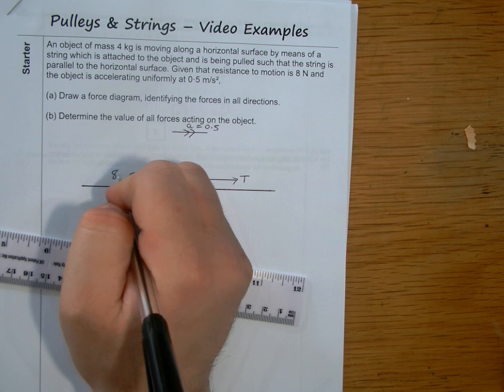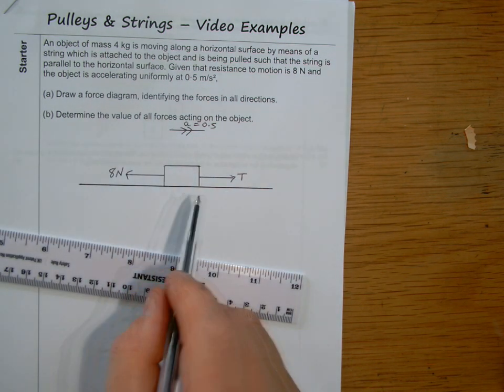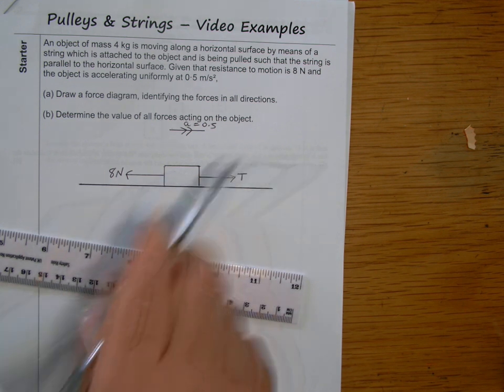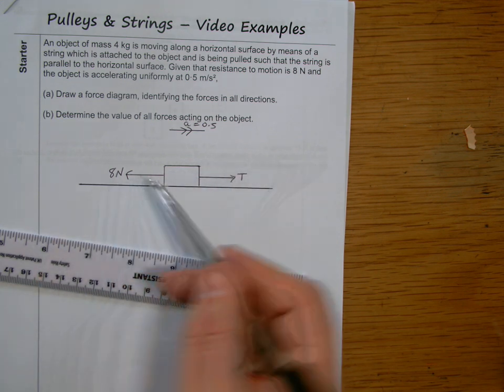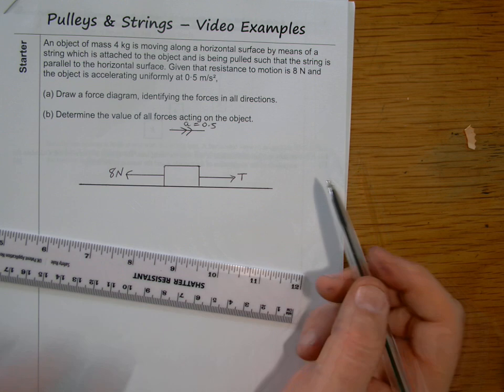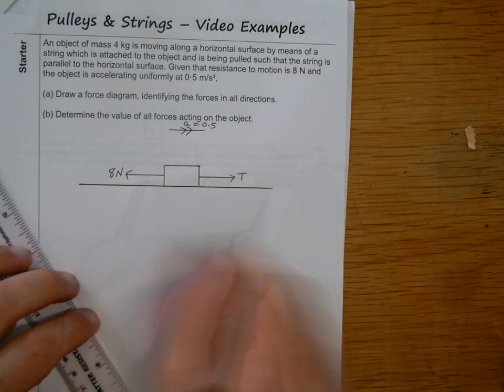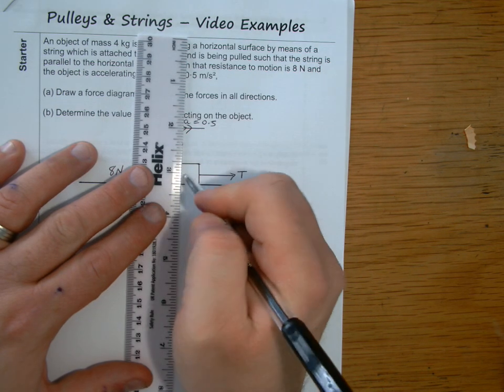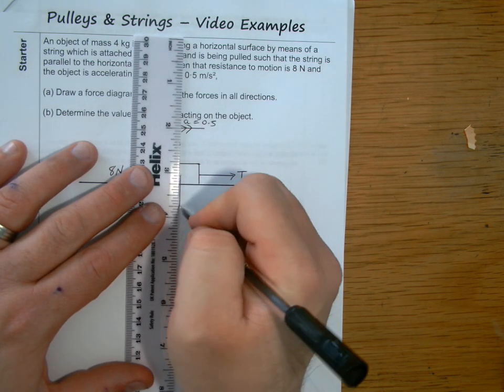So I'm going to write the force of 8 newtons here, which is opposing the direction that it's heading in. So of course it's going that way, it's being pulled by the string, but there's a resistance there of 8 newtons. So we've got the horizontal forces. There's also vertical forces, of course. So we've got the weight acting on the object.